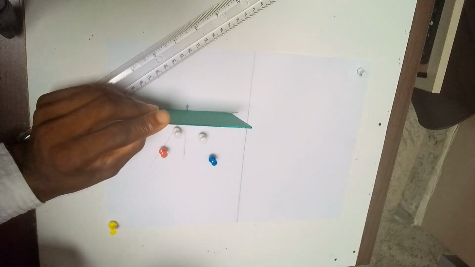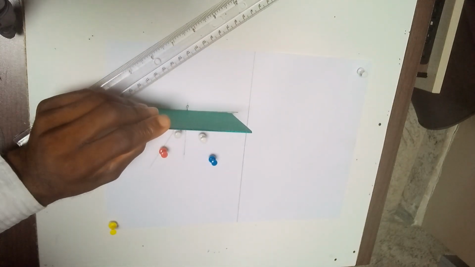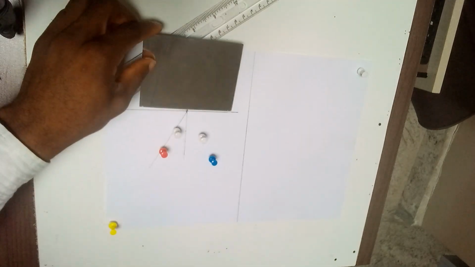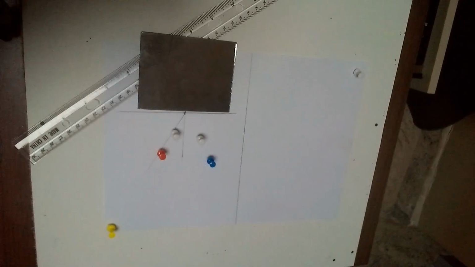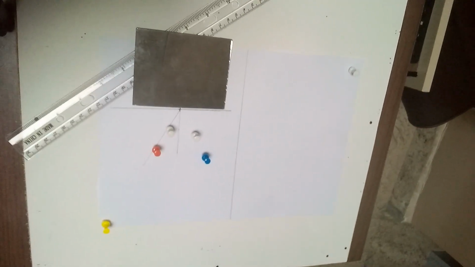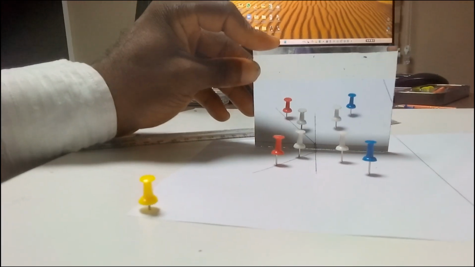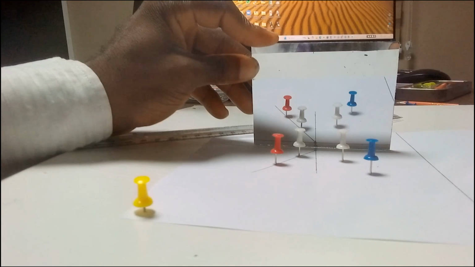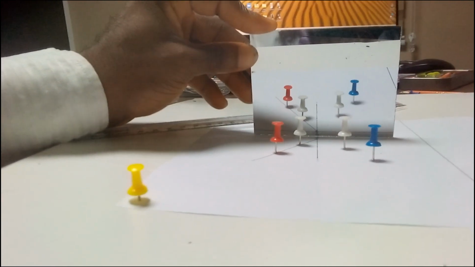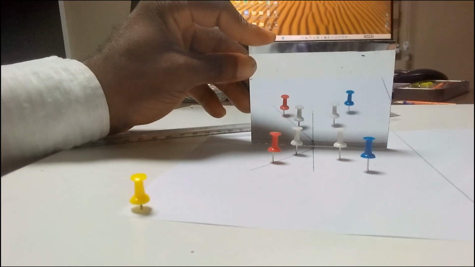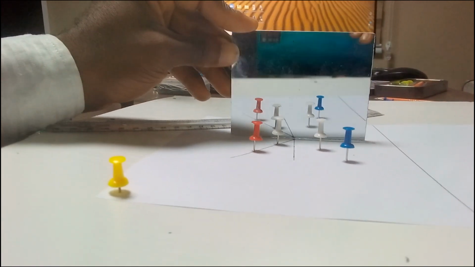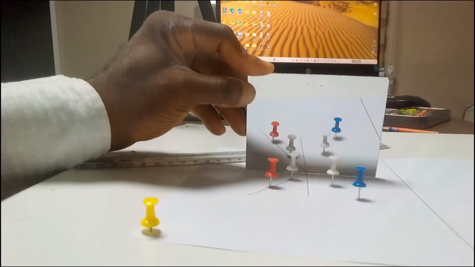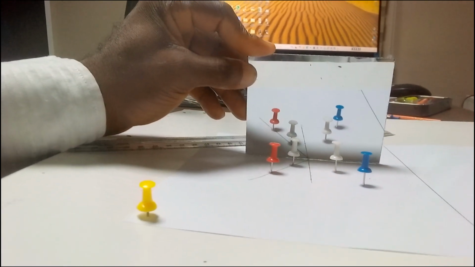Then after tagging it on the paper, I'm going to remove my plane mirror. Okay, you can see, now I'm going to remove my plane mirror. In case you have followed us up until this point, you have been doing well. So this is how it looks inside the plane mirror and on your paper. If you have been able to get to this point, thumbs up.